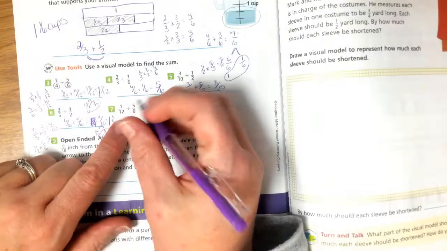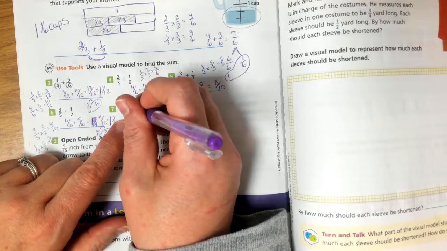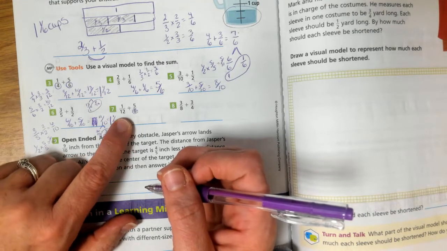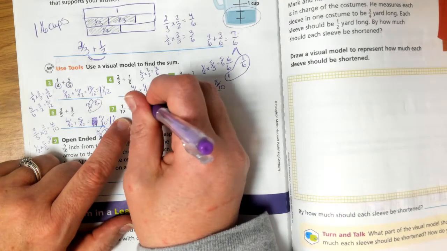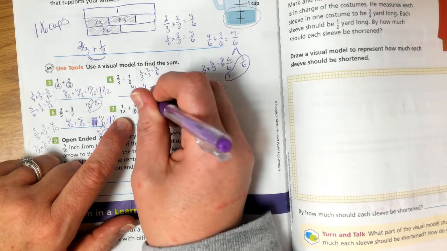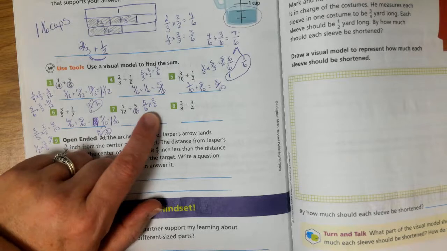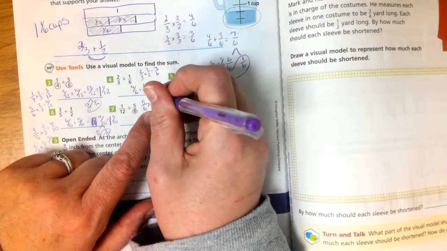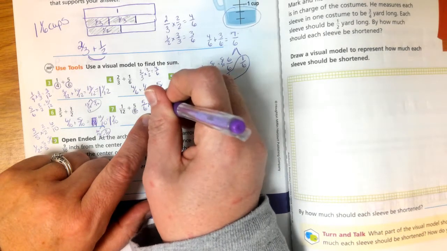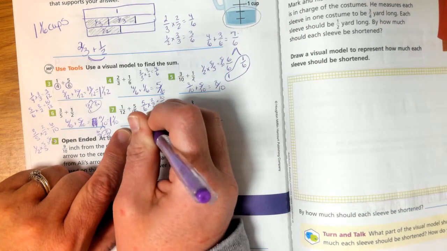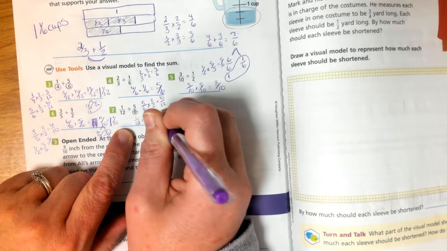All right, 1/12 plus 5/6. So I can see that a 6, I can change my sixths to be twelfths. So to change my 6 to be twelfths, I'm going to multiply it by 2/2. Remember, 2/2 equals 1 whole. So that's why I can multiply it by that. So 5 times 2 is 10. 6 times 2 is 12. 1/12 plus 10/12 equals 11/12.